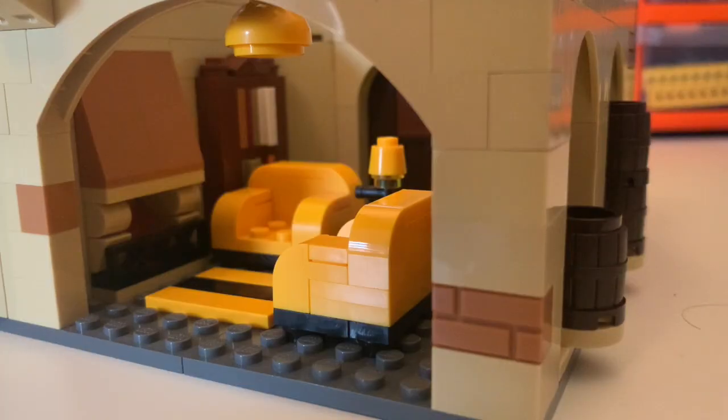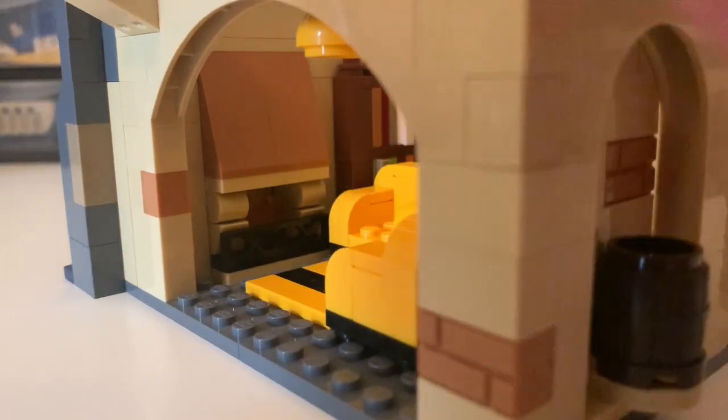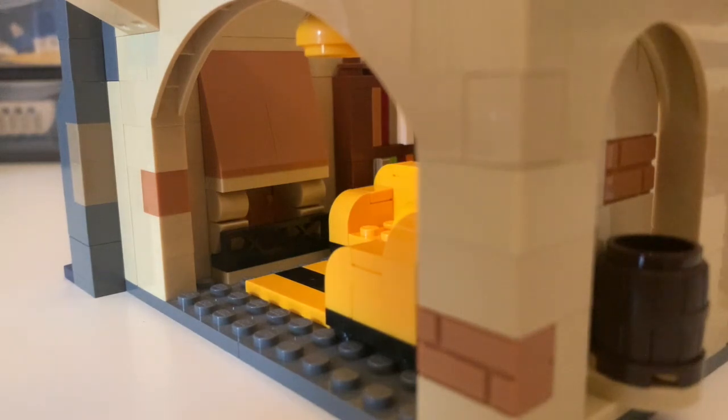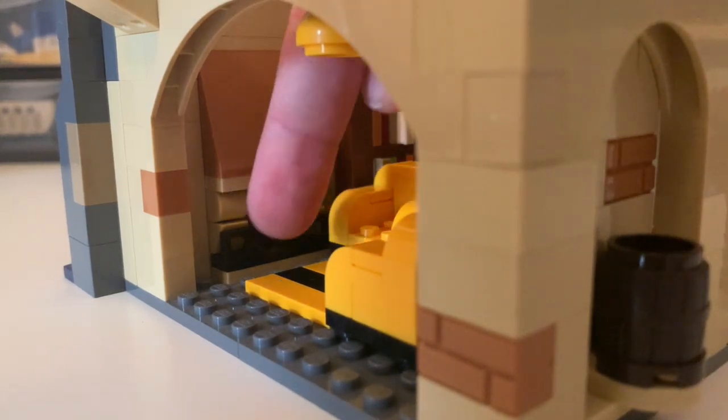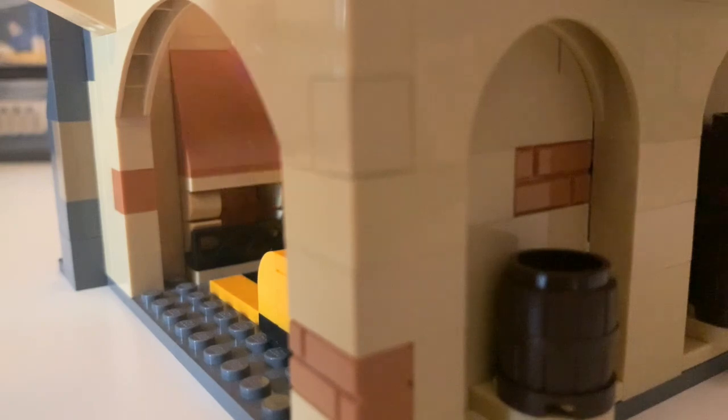So just going back to a similar view as the one we had before, just to show you in a little bit more detail, we have got a fireplace built into the wall over there, and that's just a very simple build with some slopes up top, modified bricks with the two studs on the side just to hold these details here. A little bit of a grating in front there. The light's not fantastic, but there are just a couple of little flames in there.